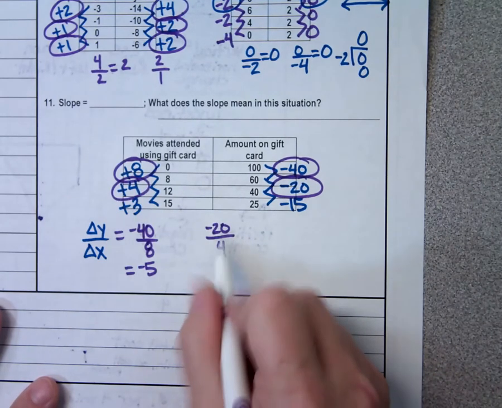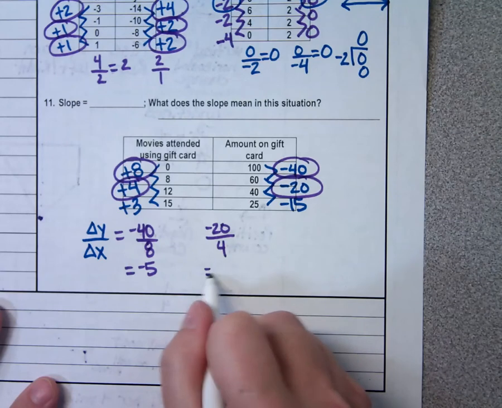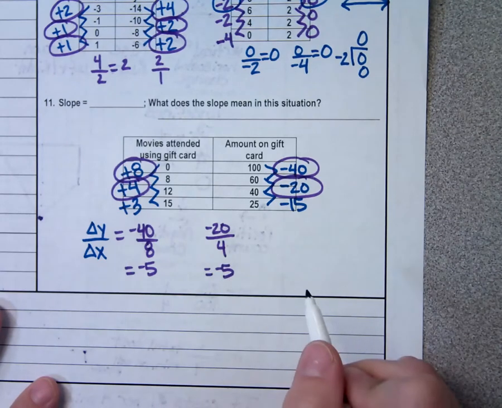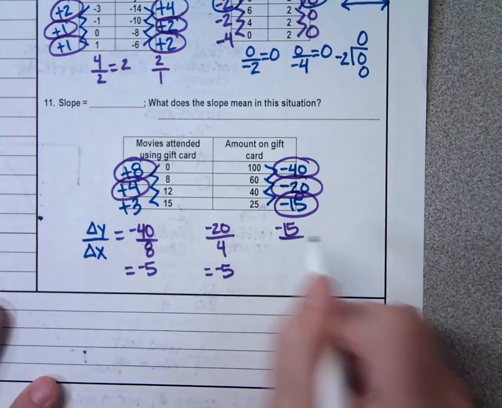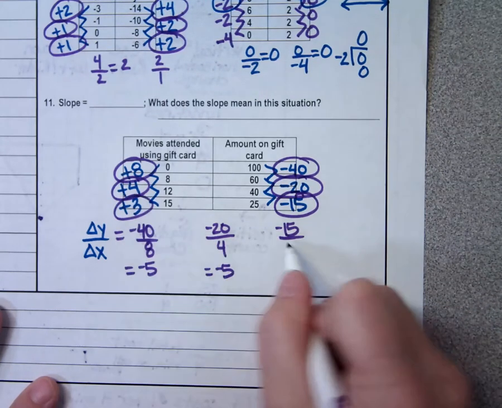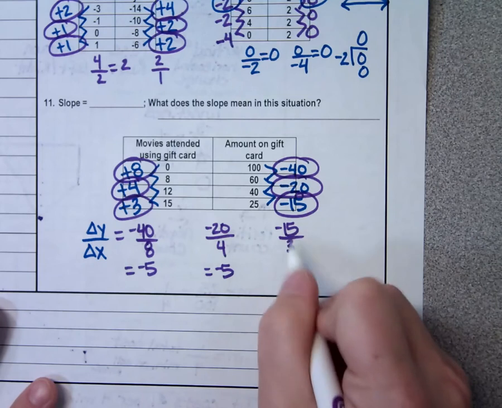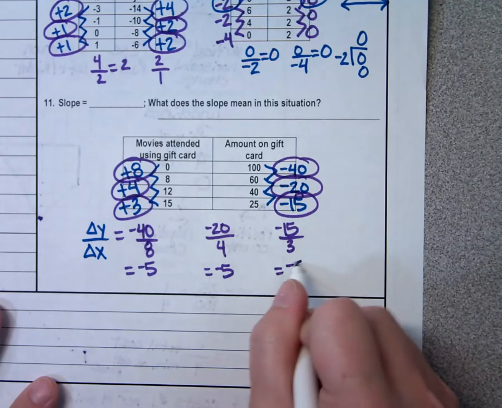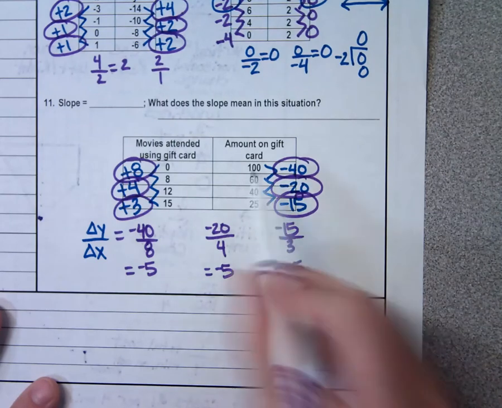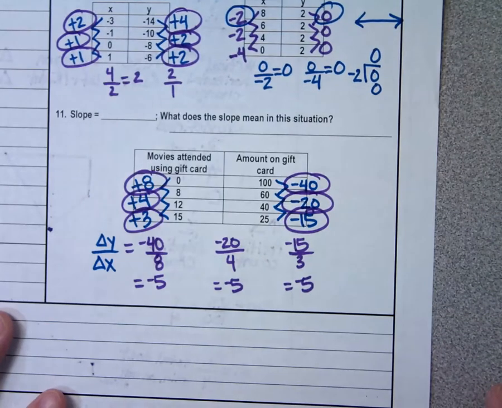What does negative 20 over 4 reduce to be? That's right, negative 5. And then my last one, I had a change of negative 15 in my y, and I had a change of 3 in my x. And what's negative 15 divided by 3? That's right, negative 5. So all the way through the chart, I found that my slope is negative 5.